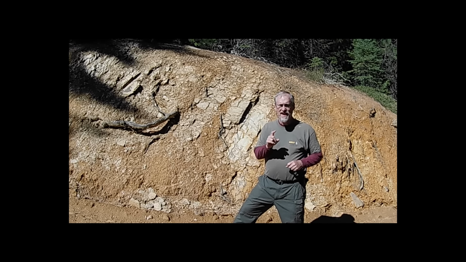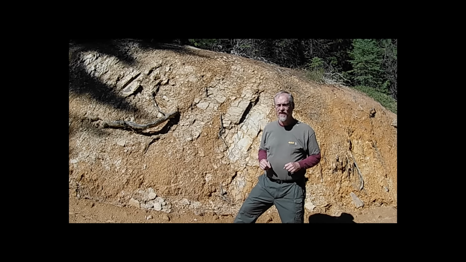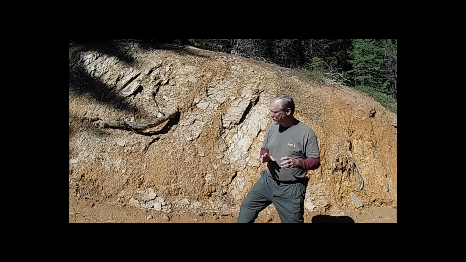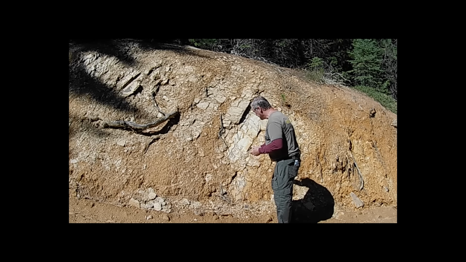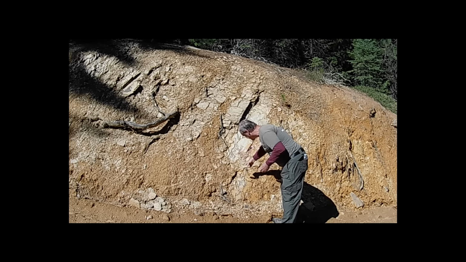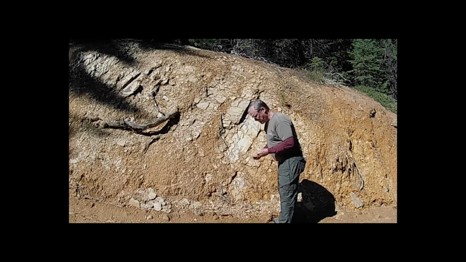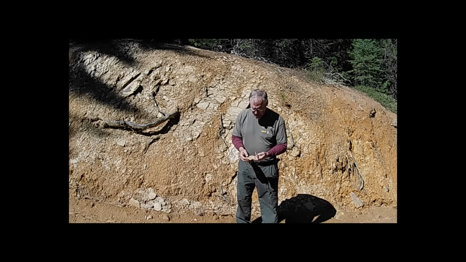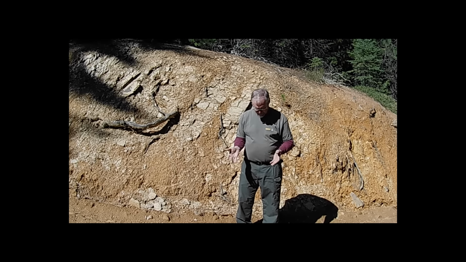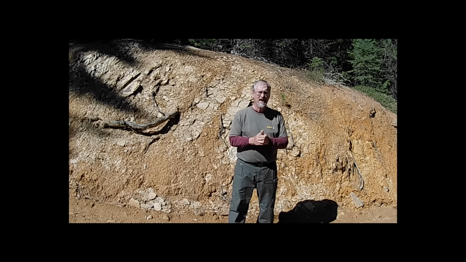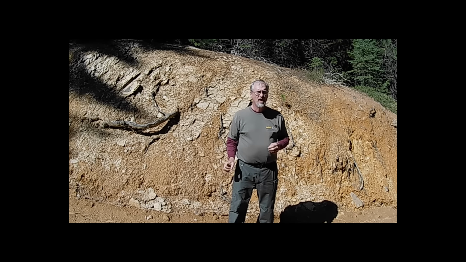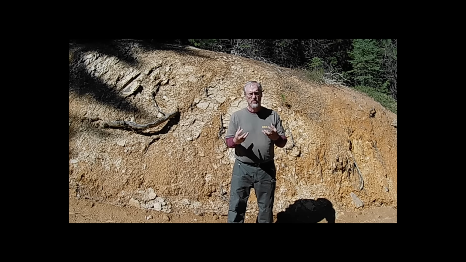Another important natural gold indicator hack is favorable rock types. Now here I am at some slate. This stuff has been very oxidized and weathered, but you can see that this is rock that naturally breaks into flat slabs. And rock like this, what geologists call foliated rock, is a very important natural thing that hosts gold in a lot of mining districts.